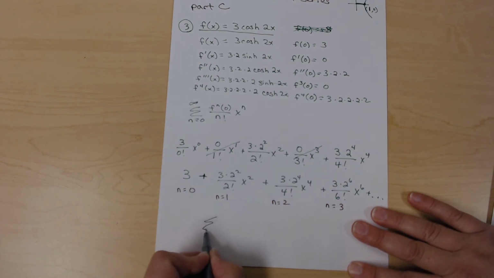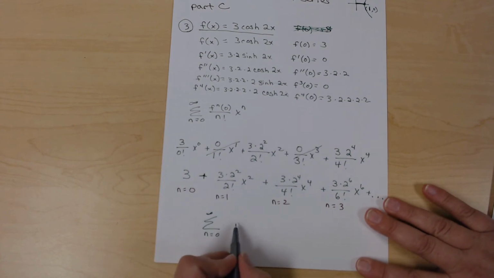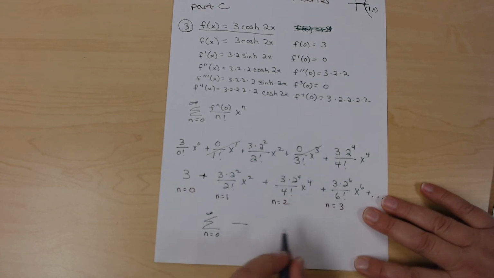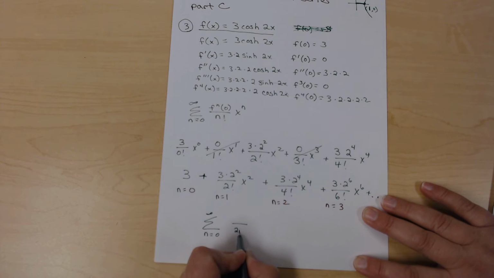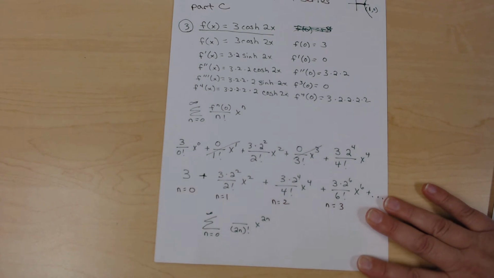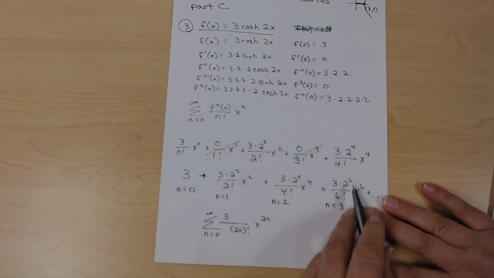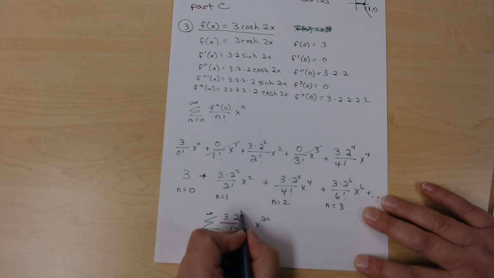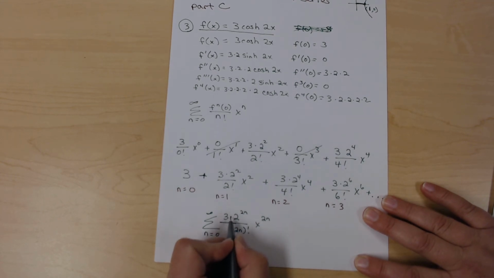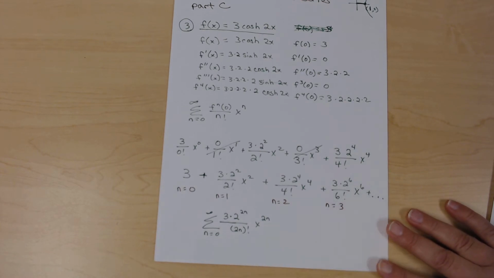So I think we can do our summation from 0 to infinity. We just have to take it times 2. So 2n factorial, x to the 2n. I got this extra 3 always floating out there. And then it would be 2 to the 2n.